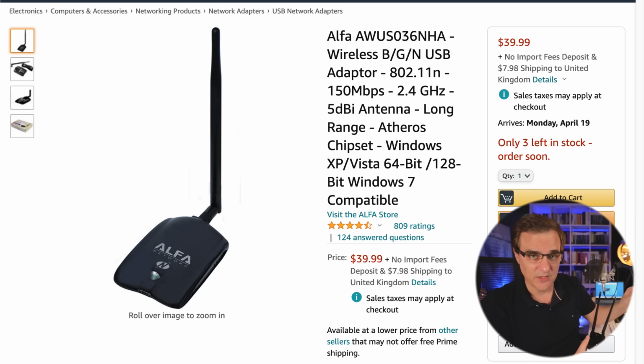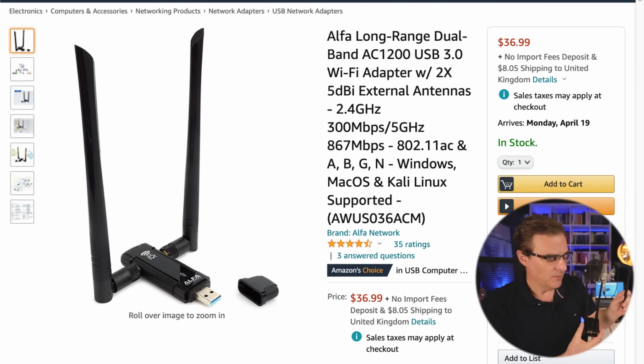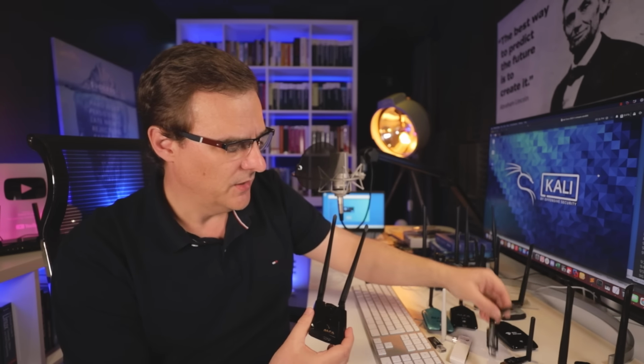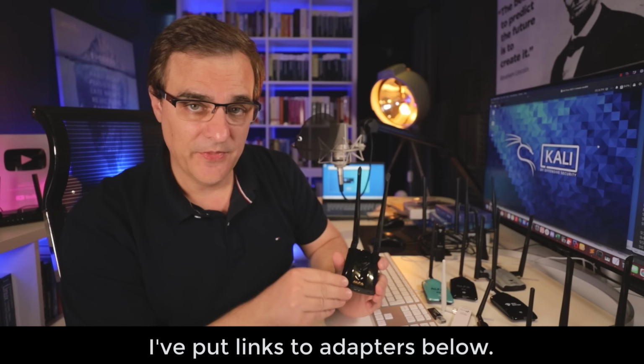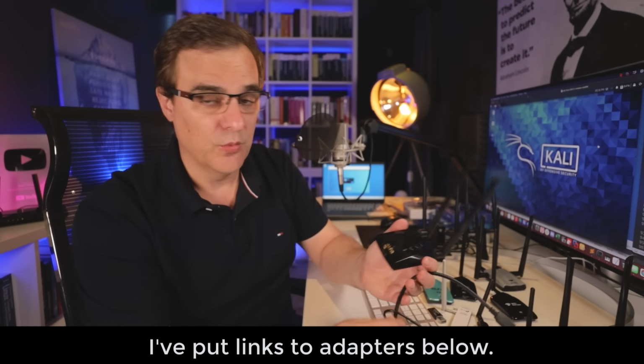The problem with this network adapter is it only supports 2.4 gigahertz. So if you use, say, these Alfa network adapters, which support 2.4 as well as 5 gigahertz with a Realtek chipset, they're not going to be recognized by Kali out of the box. You'll have the same kind of problem with some of the Panda network adapters. You'll need to install drivers to get some of these working. I have found that in my tests, a lot of these adapters work out of the box with Parrot OS, but they don't work with Kali.